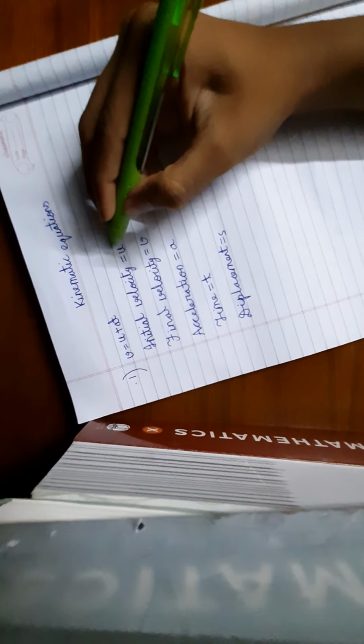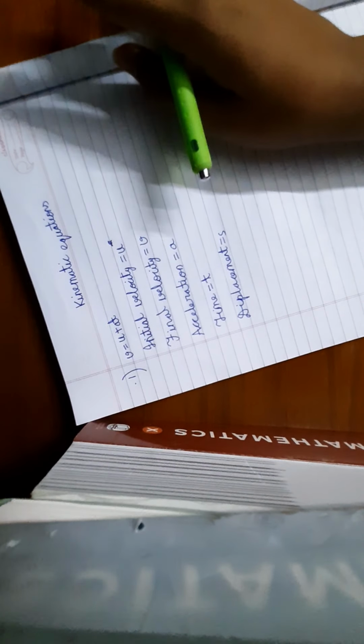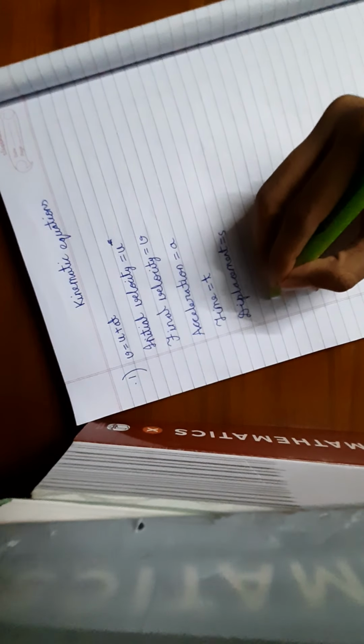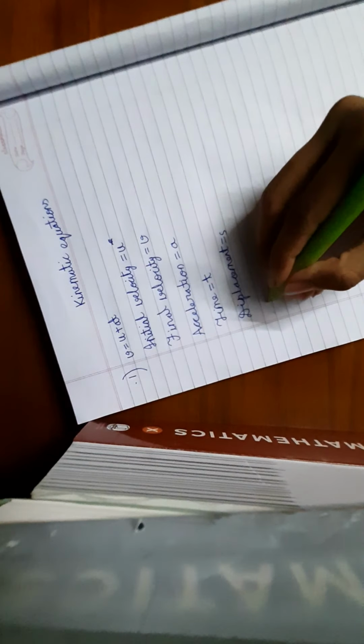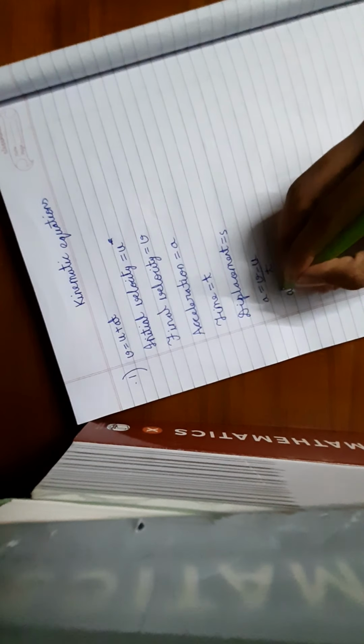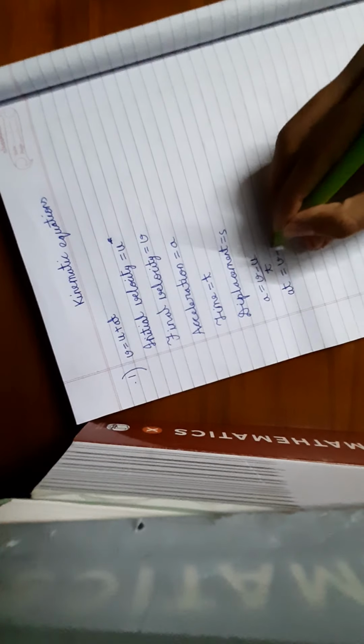So in the first equation, v is equal to u plus at. These variables will be true for all the four kinematic equations. For the first, v is equal to u plus at, we all know that acceleration is the rate of change of velocity. So we can write mathematically: a is equal to v minus u by t. So at goes there. This equation is quite simple. v is equal to u plus at. It's done.